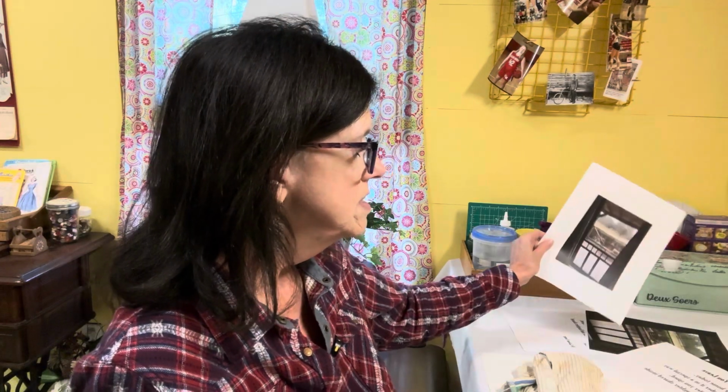And then I also am going to add a picture looking out my front door to the project. And we'll see how that turns out. First, let me get to sanding this off.